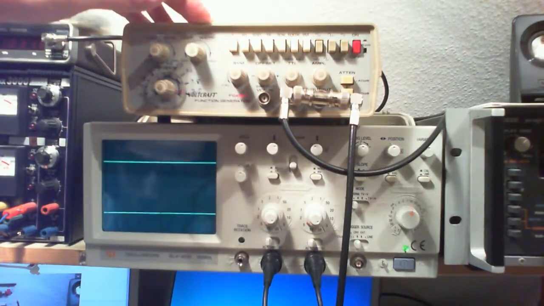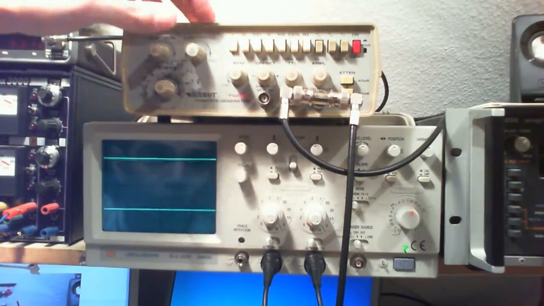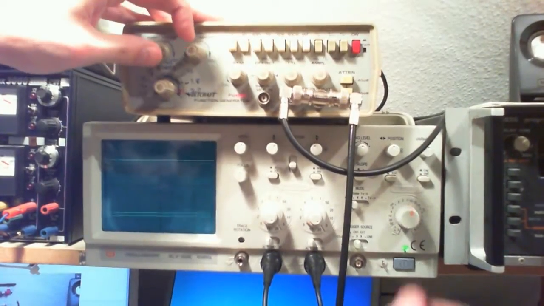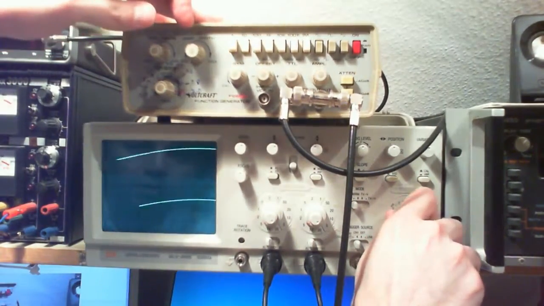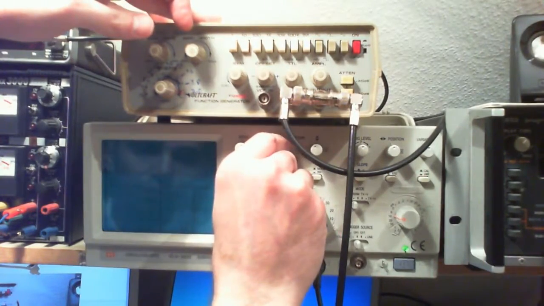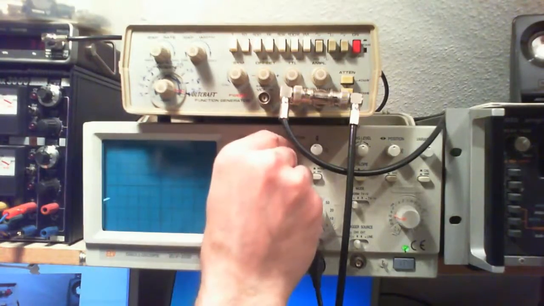Or it might be something related to this signal generator. I don't really know, but now, this is about 20 hertz right now, and now I have the peak to peak voltage of about 10 volts peak to peak.